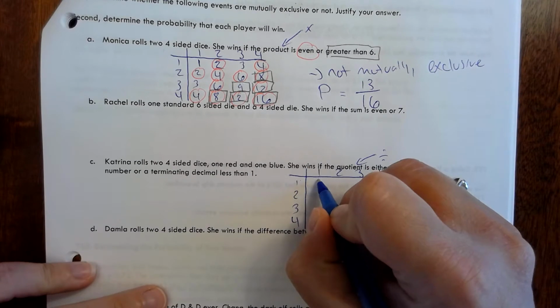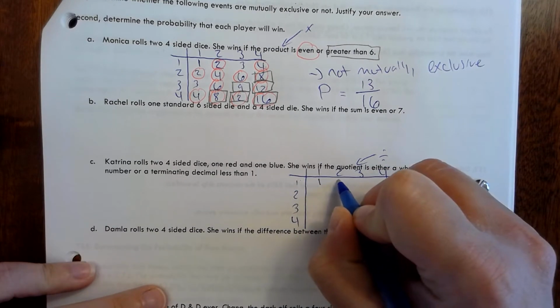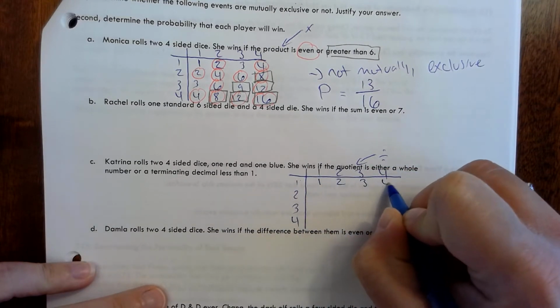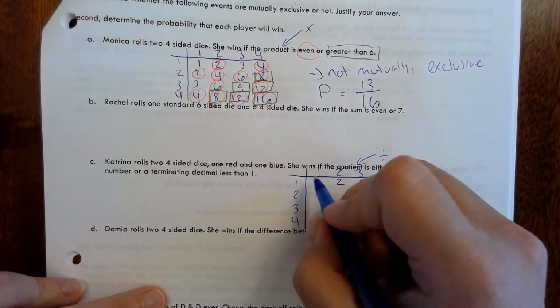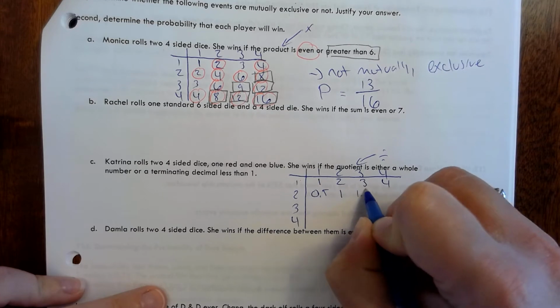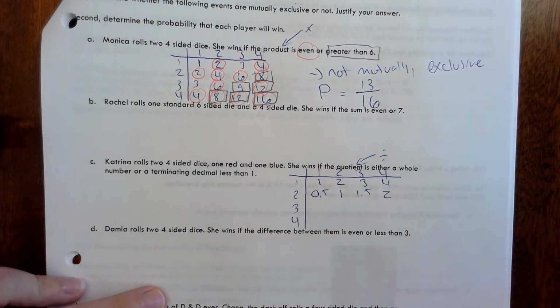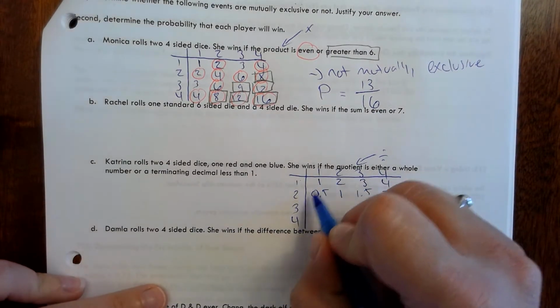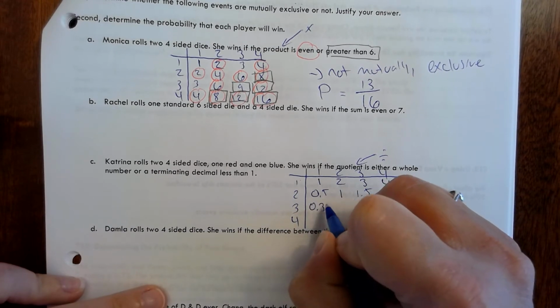1 divided by 1 is 1. 2 divided by 1 is 2. I really had to think about that one. Okay, those are easy. 1 divided by 2 is 0.5. 2 divided by 2 is 1. 3 divided by 2 is 1.5. 4 divided by 2 is 2. 1 divided by 3, 0.3 repeating.